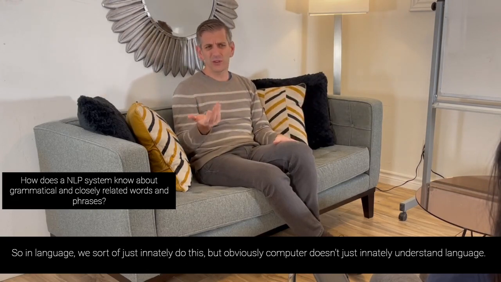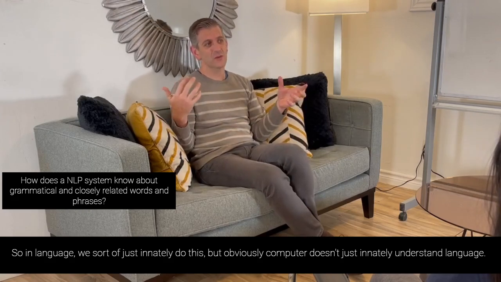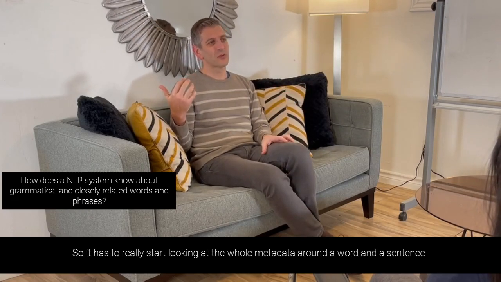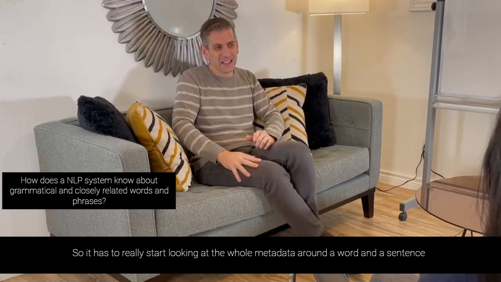So in language, we sort of just innately do this, but obviously a computer doesn't just innately understand language. So it has to really start looking at the whole metadata around a word and a sentence.